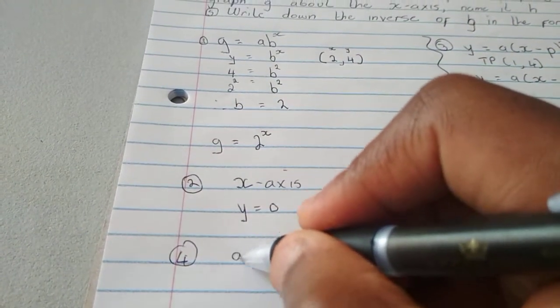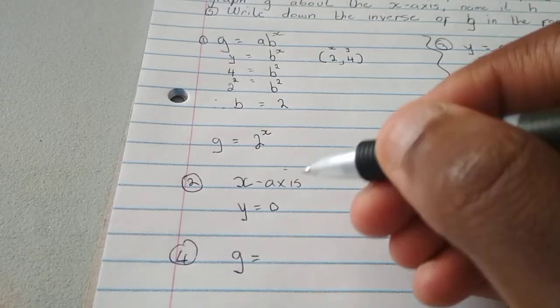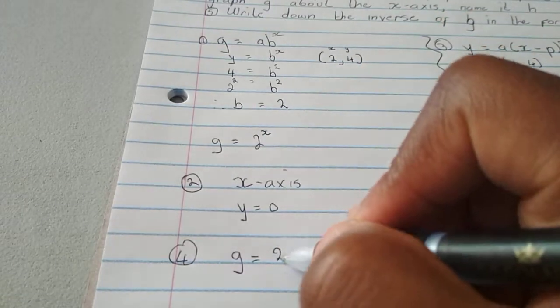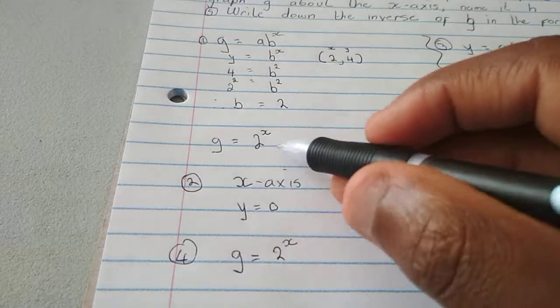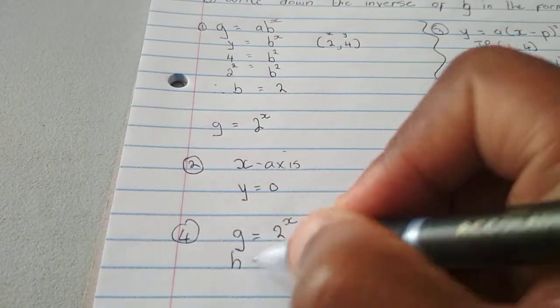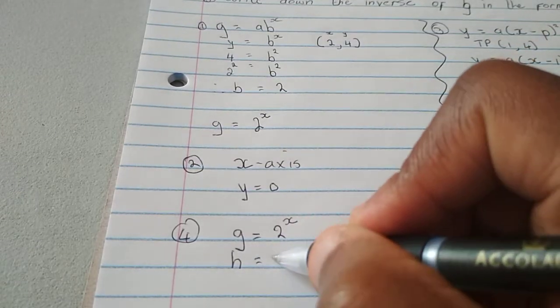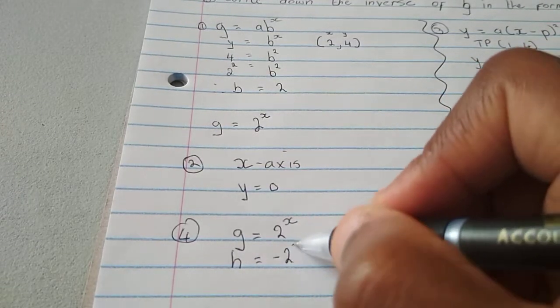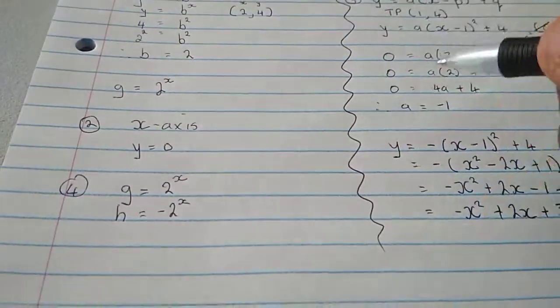So G, we solved it to be 2^x, right? That means h is simply −2^x. That's all you do. This graph is just the negative graph of that.